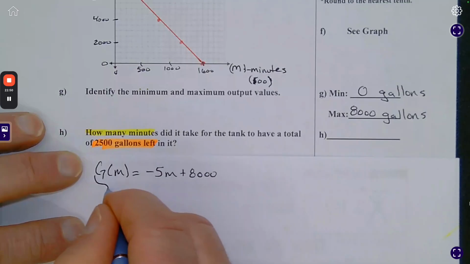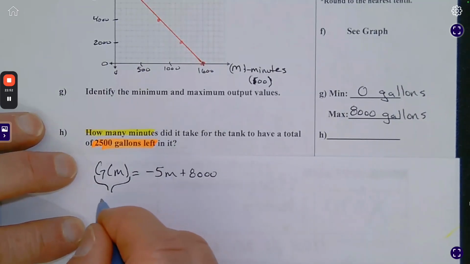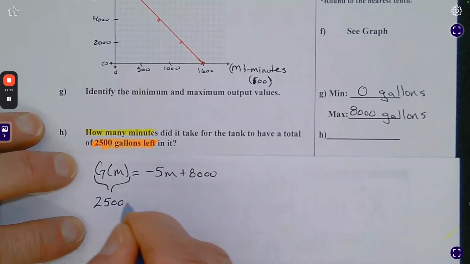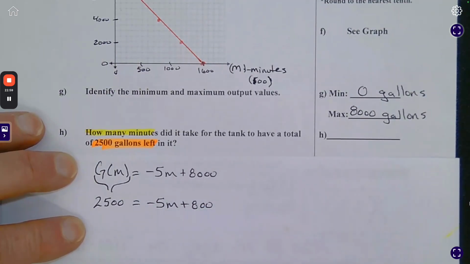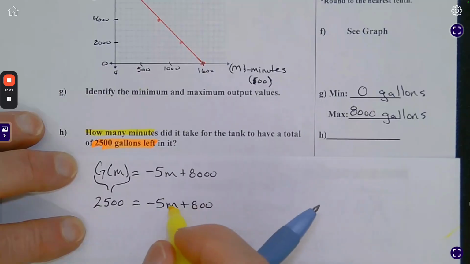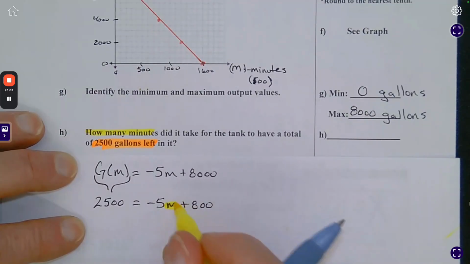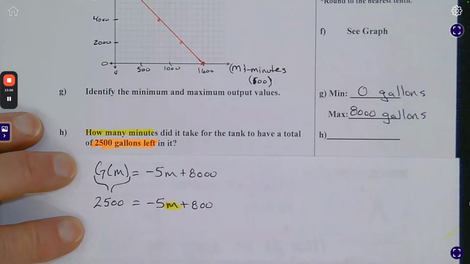So, remember, this is my output, so I'm going to let that be 2,500, and solve it for the input, minutes. How many minutes? You got to read these questions and help that guide you.